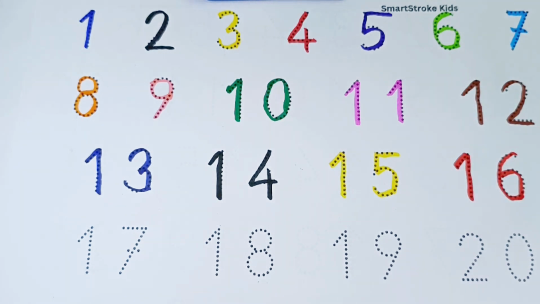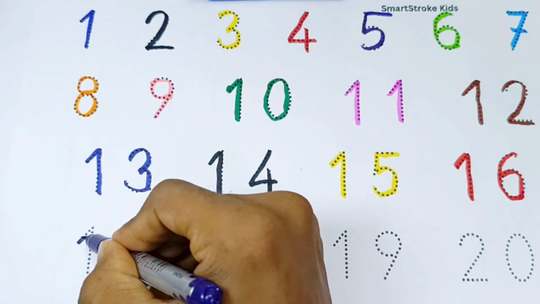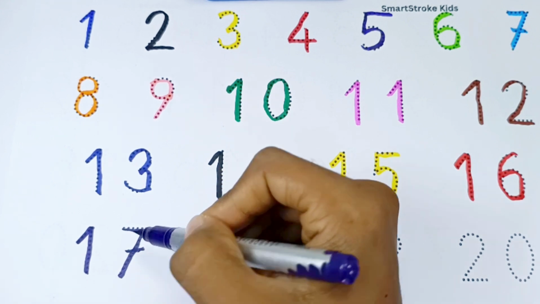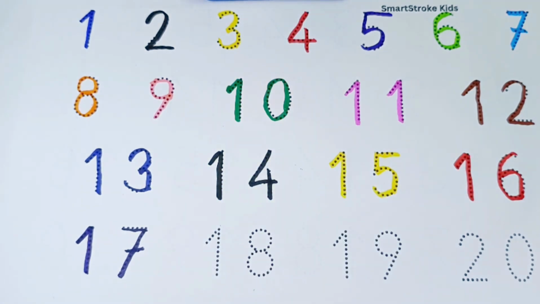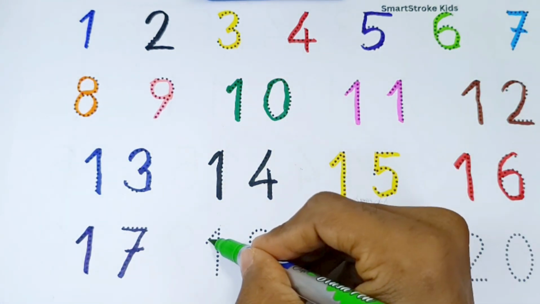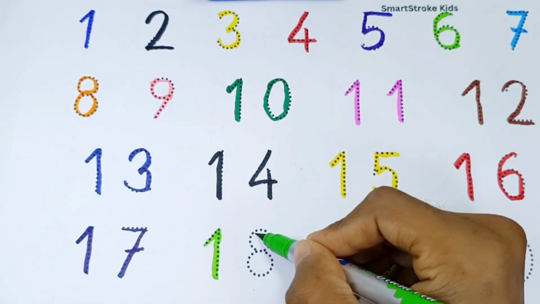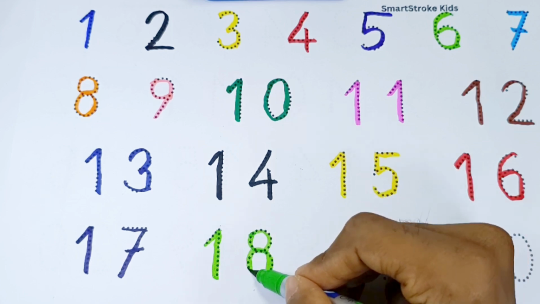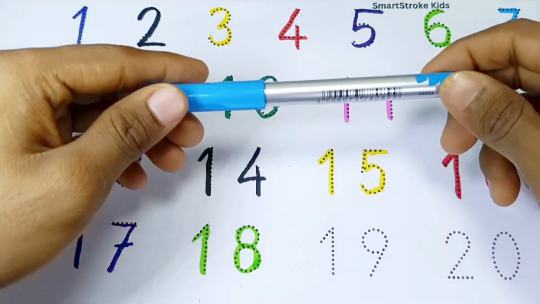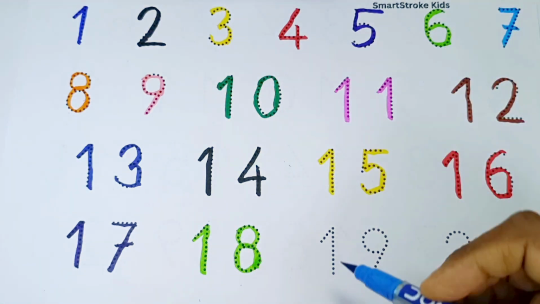16. Now you draw 17 and use purple color. 17. Now you draw 18 and use light green color. 18. Now you draw 19 and use sky blue color.